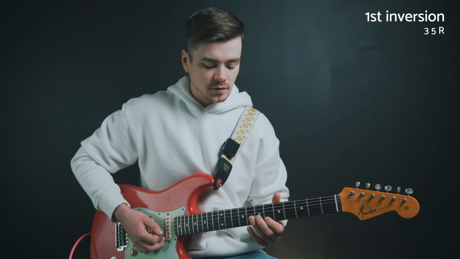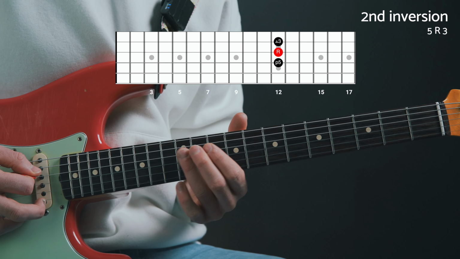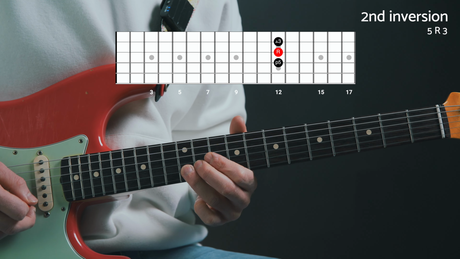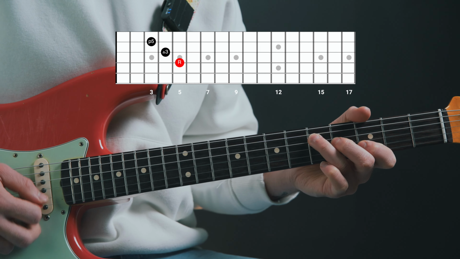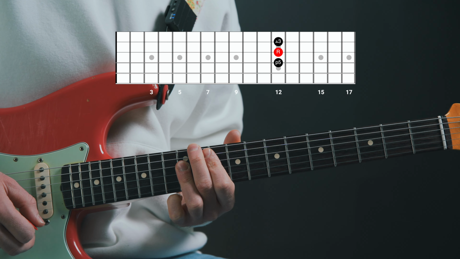The first inversion has the third in the bass, the 5th in the middle, and the root on top. Third, 5th, root. And the second inversion has the 5th in the bass, the root in the middle, and the 3rd on top. 5th, root, 3rd. Root position, first inversion, second inversion.